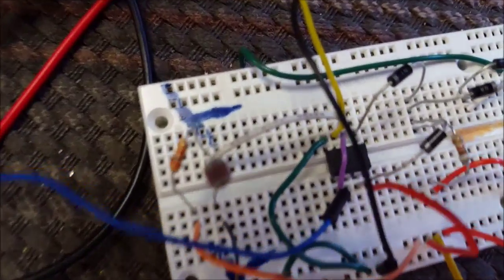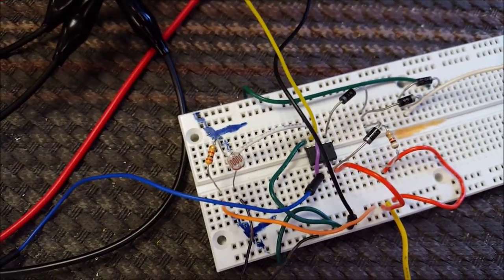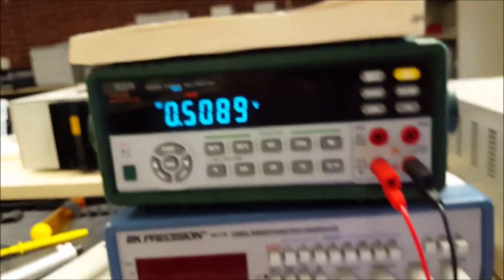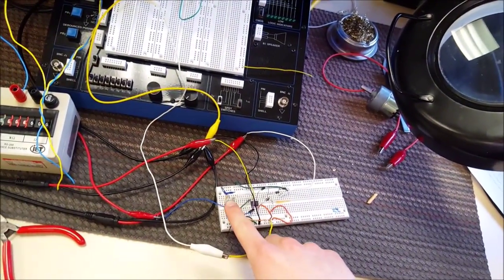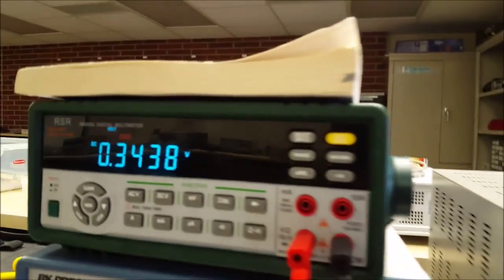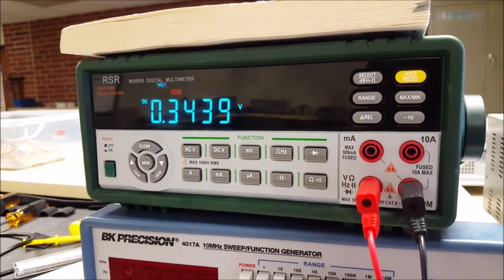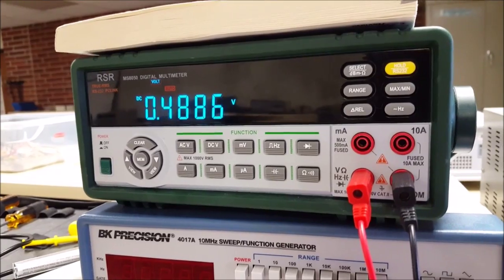Now we'll do it again, but this time I've taken out that resistance substitutor and put in the actual light sensor. So right now, just normal light. It should be on, and it is 0.5. I'll place my finger up on top of it to block some light coming in, and you can see it goes down. I'll remove my finger now, it jumps back up, put it back on.